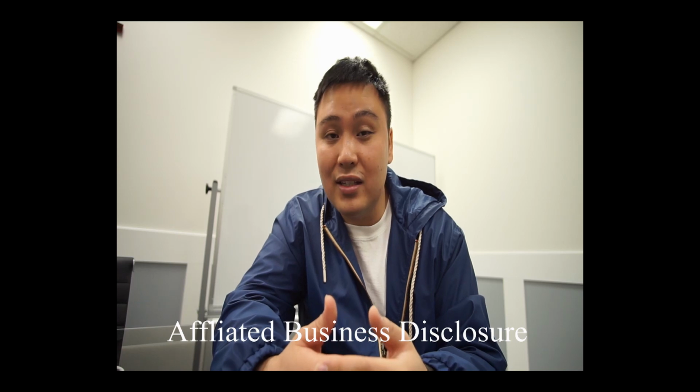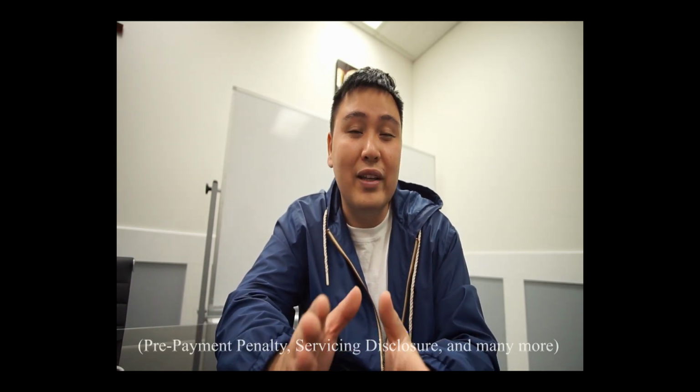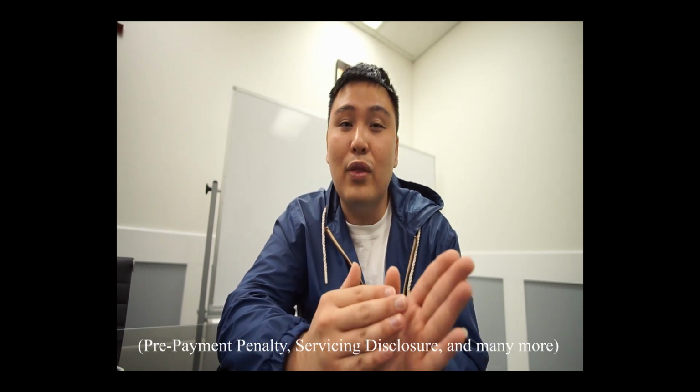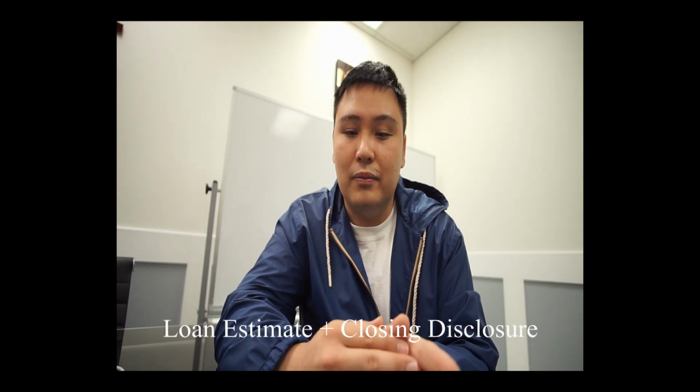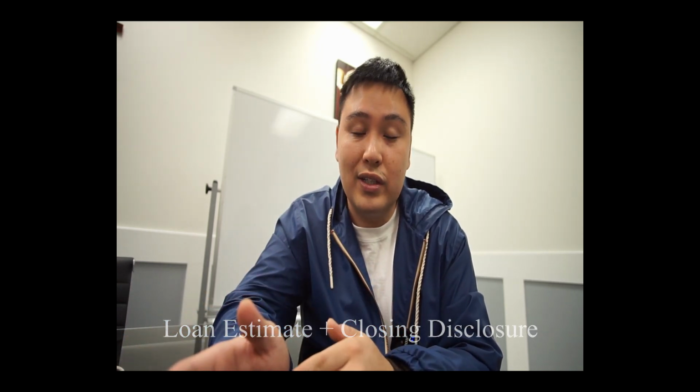Plus there's gonna be a whole bunch of other disclosures as well. Those disclosures depend on the type of lender that you're gonna have. For the most part, they're just gonna fully disclose everything that they have. They might have an FBA, which is an affiliated business, and they might give you that disclosure. There's a whole bunch of disclosures out there, so it really depends on your situation. But for the most part, a loan estimate, a closing disclosure. If you are working with your real estate agent, they will give you a different type of disclosure because it's going to be real estate related and not mortgage related.